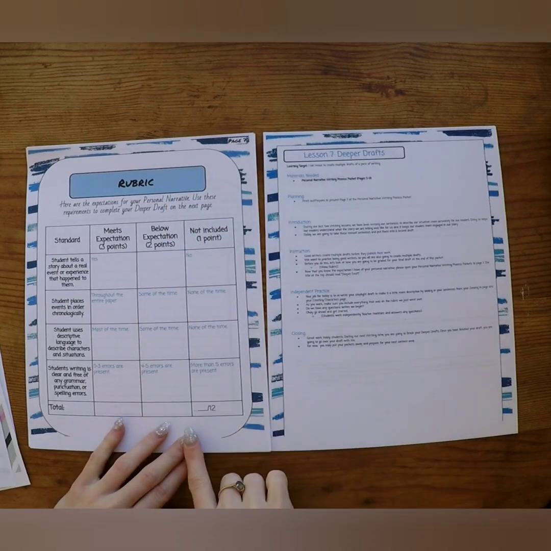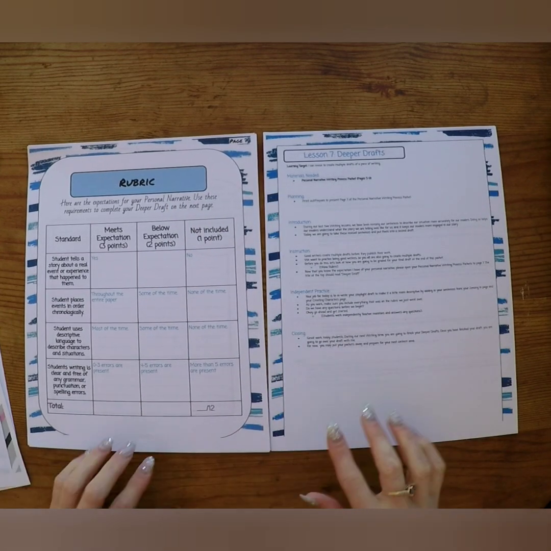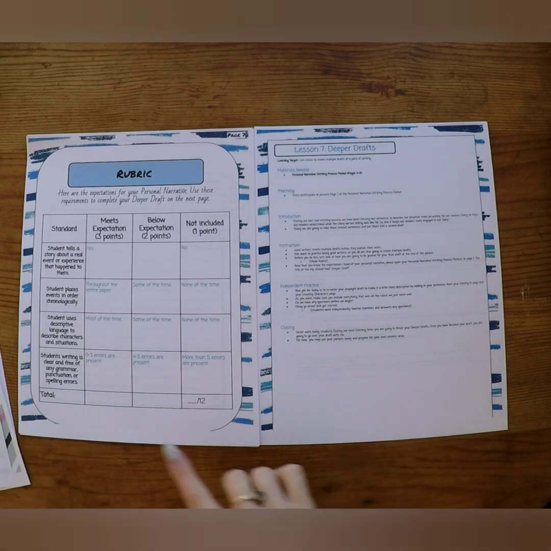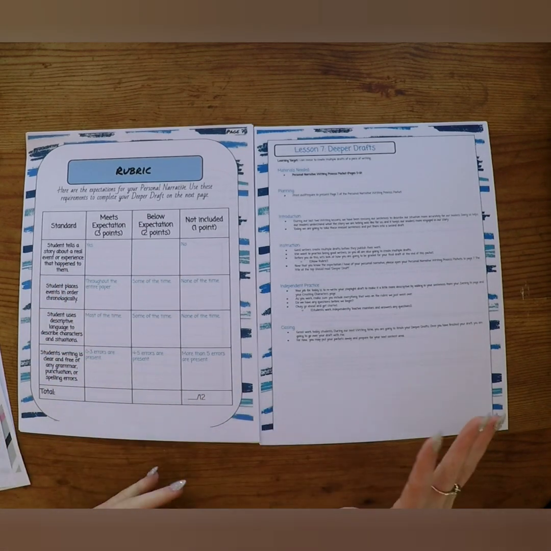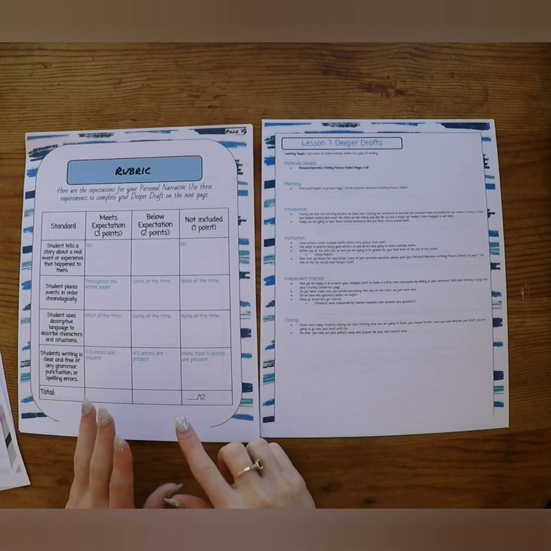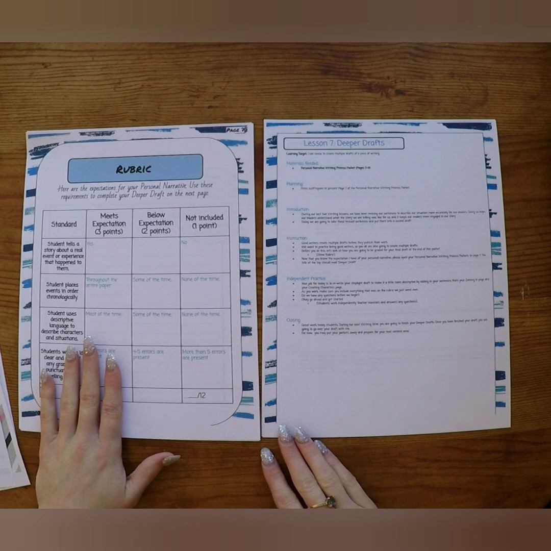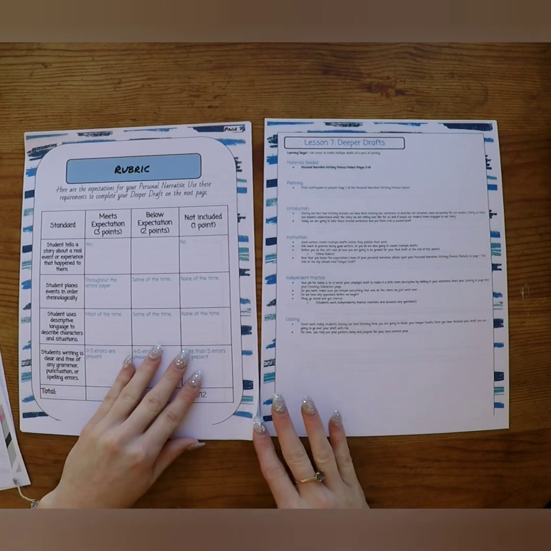First things first, we go over our rubric because now we're getting into a more polished version of our personal narrative. So we're going to talk about what the expectations are for this personal narrative. I have the rubric provided for you as a material, and it's also in the student packet for the students, so they can always look back at it.